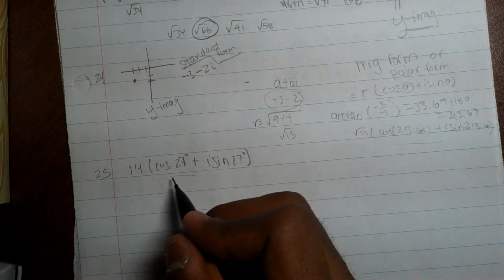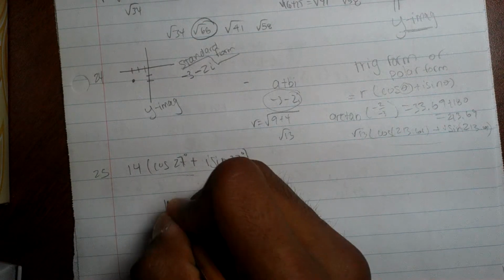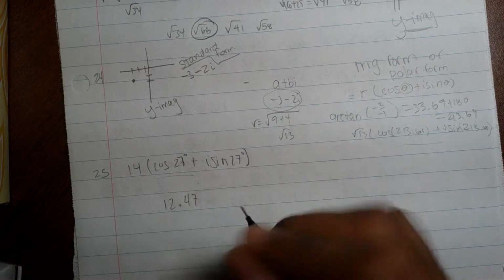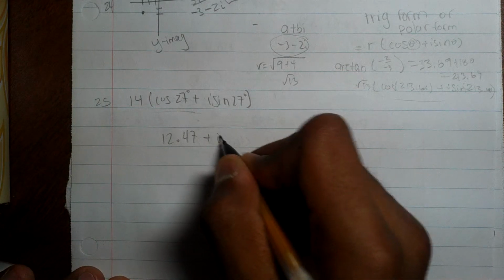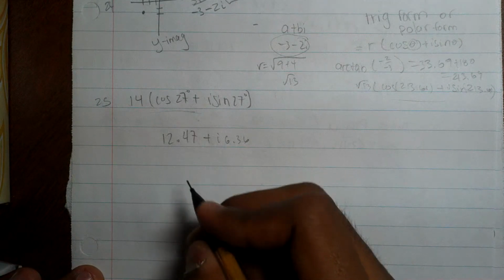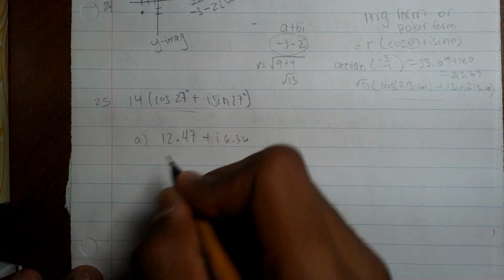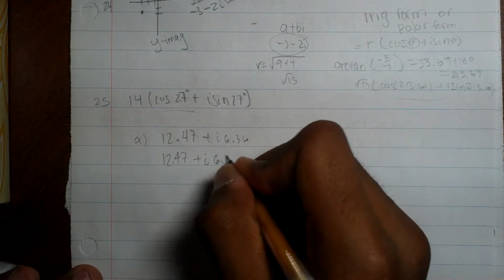To do that, you really just apply this. So you do 14 times the cosine of 27, and that'll give you 12.47, and then 14 times the sine of 27, which is 6.36, and you are done. If you look at answer choice A, it looks just like this, 12.47 plus i 6.36.